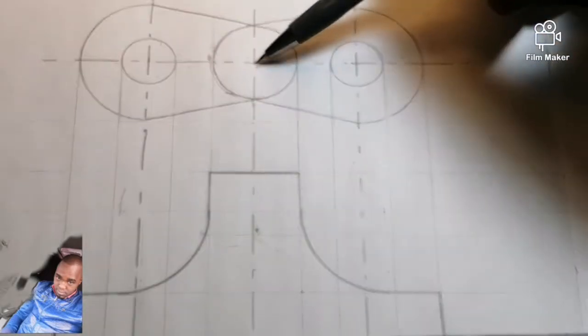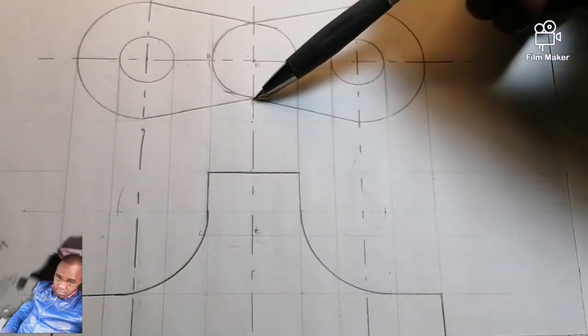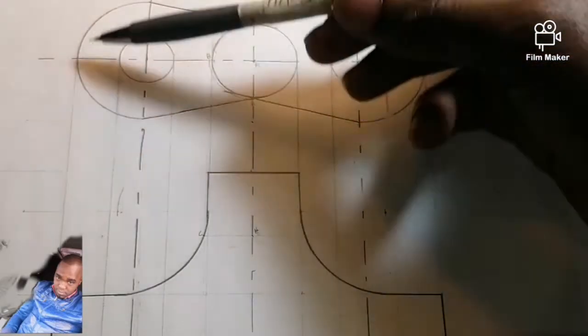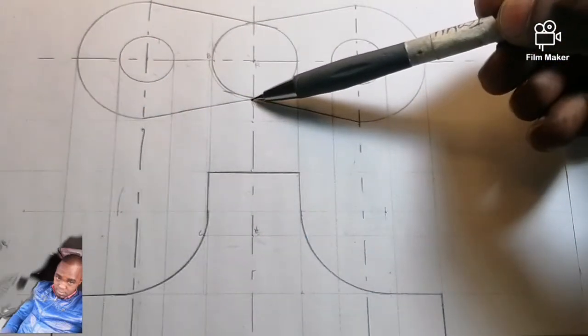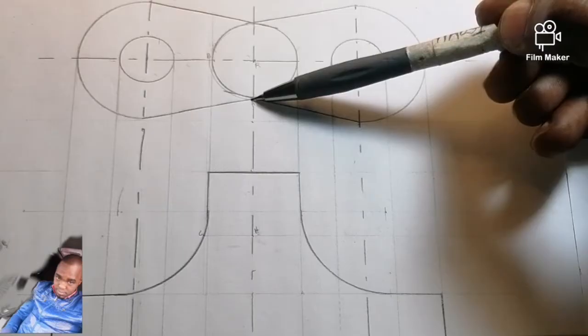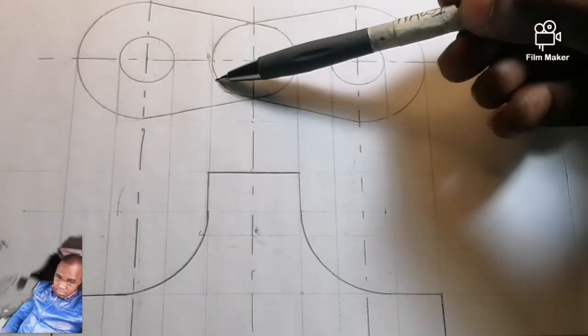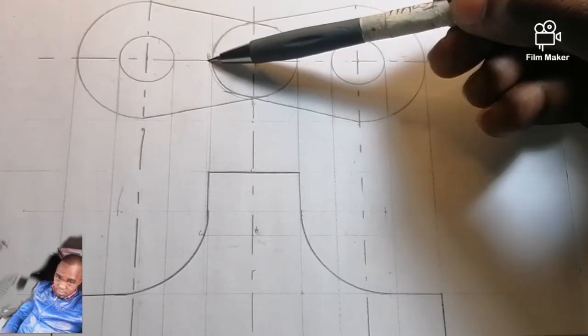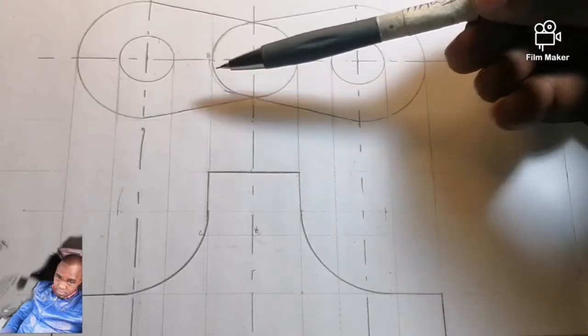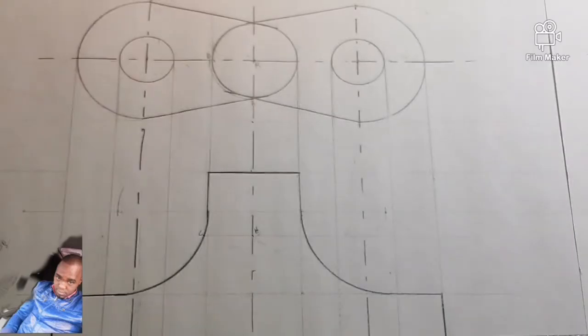So you place your compass at R, and open it to this end of your top view, just up there. You understand? So you strike an arc going like this to give B, so that you get point B. So it is necessary for you to number your points. You must always number your points.